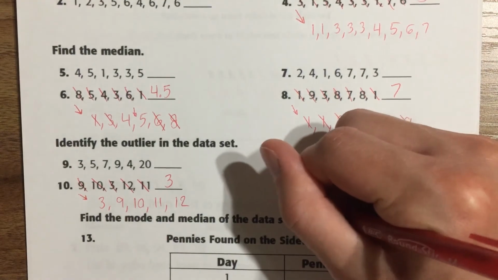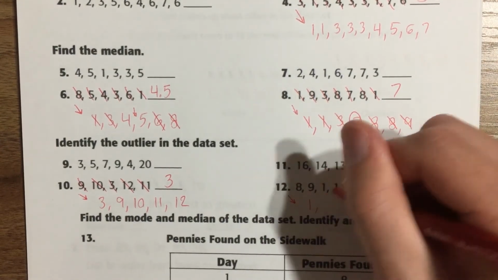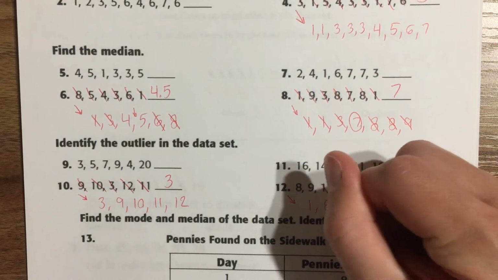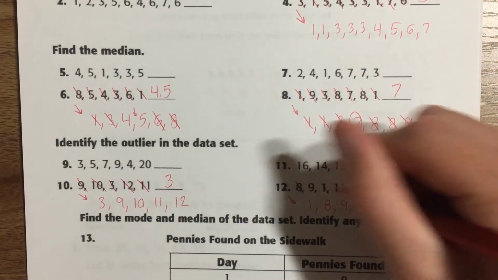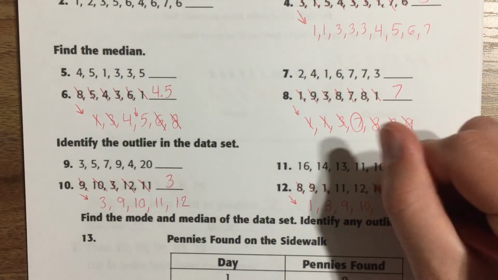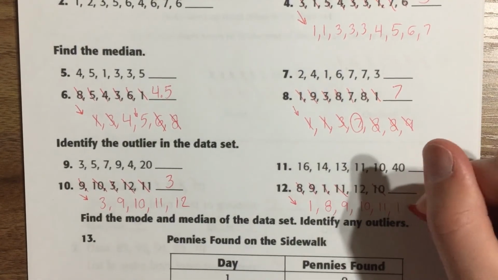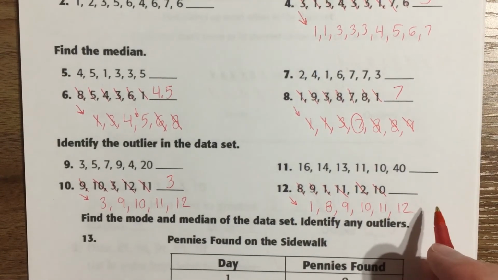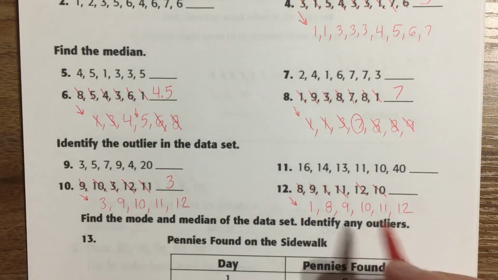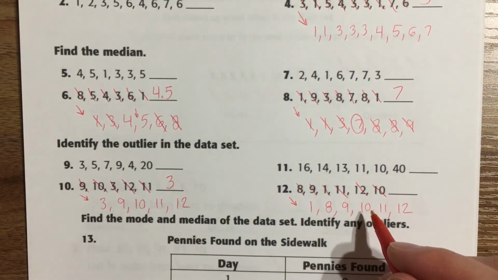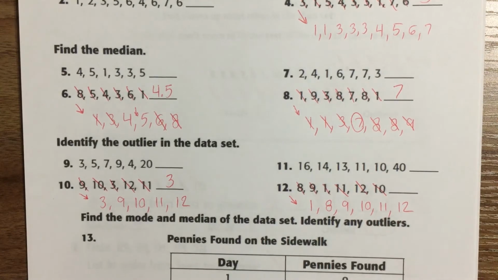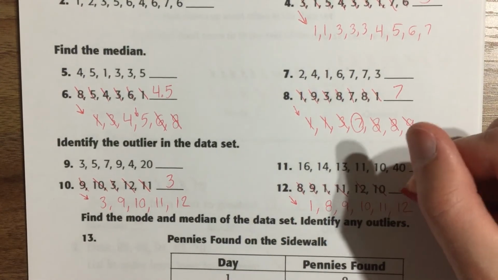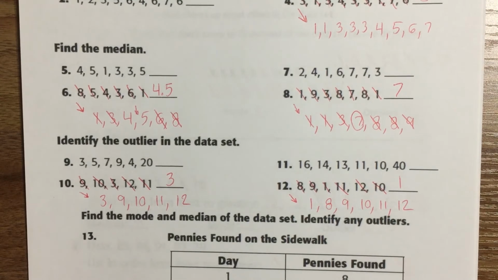And number 12, let's do the same thing. We have 1, we have 8, 9, 10, 11, and 12. 8, 9, 10, 11, 12, they're all clumped together. They make a nice little pack right there. 1 is on the outside looking in. It is a long way down the road. It's just staring at this group, wishing it was part of the group, but it's just kind of hanging out by itself down there. So 1 is the outlier in that case.